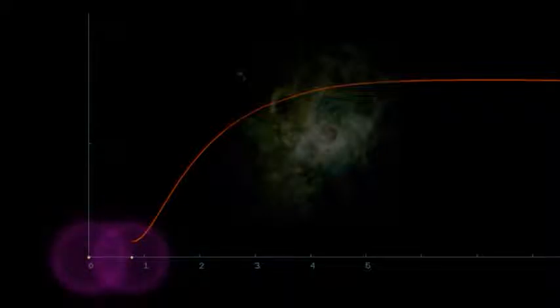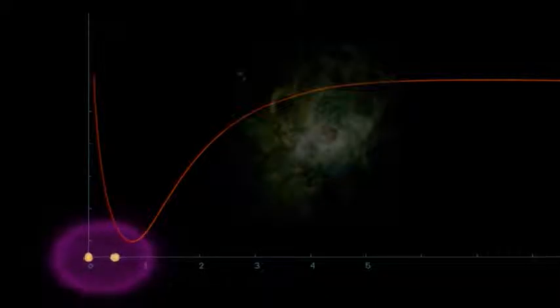And they are now sharing electrons. This is called a covalent bond. And instead of having two individual hydrogen atoms, we now have an H2 molecule. Moving the atoms any closer increases the energy greatly, since the positive protons in each of the atoms are repelling one another strongly.